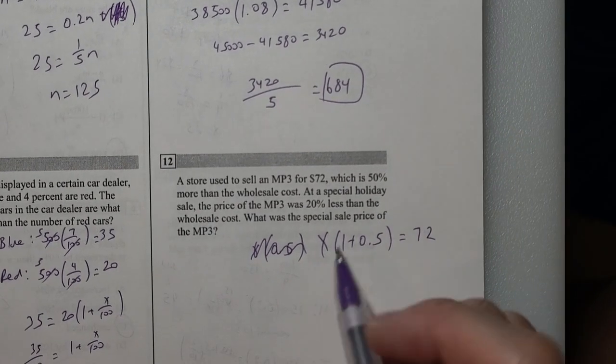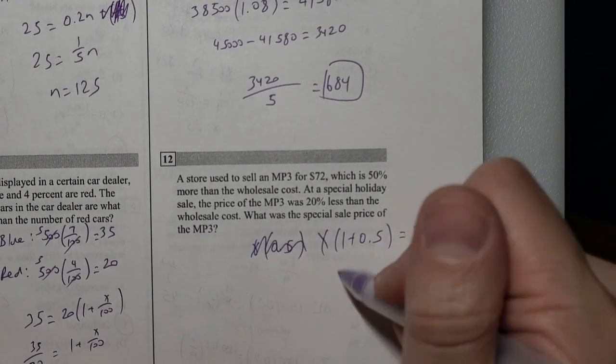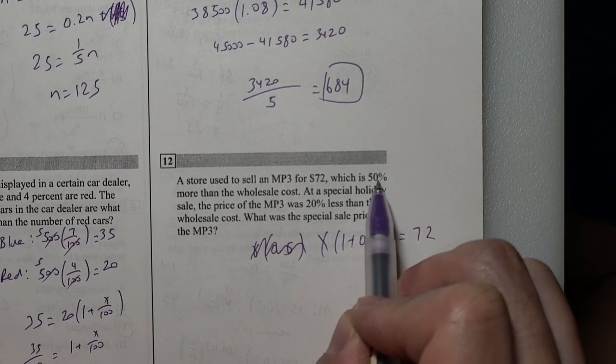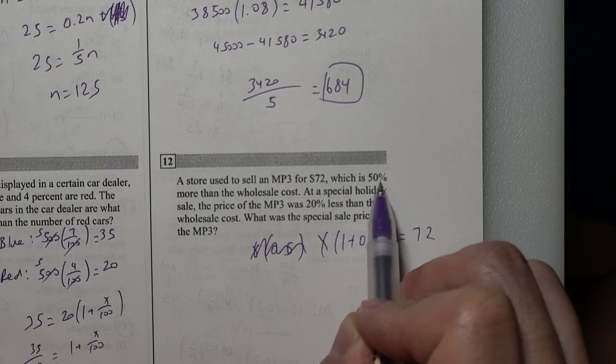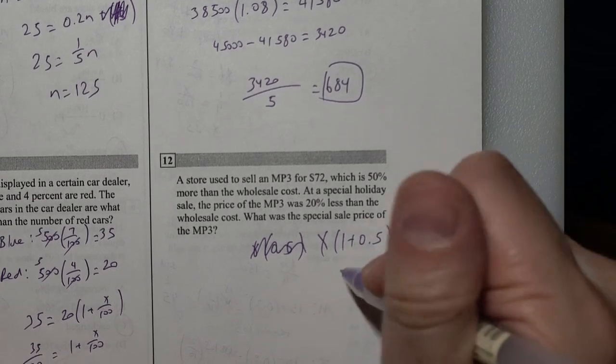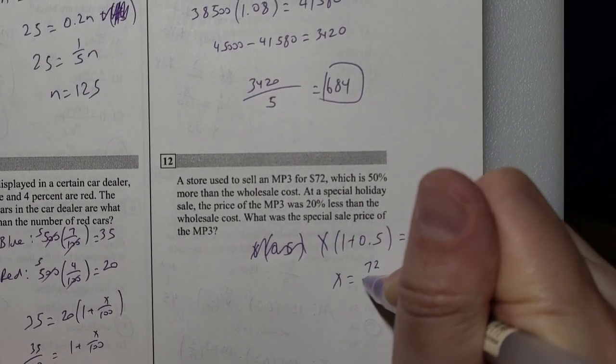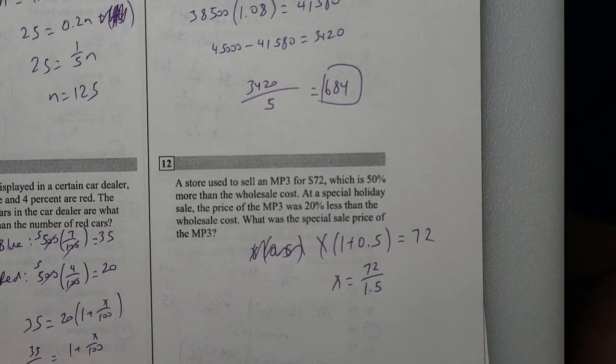Okay? So this is 50% more, so percent change again. Again, if it's 0% more, then it's the same price. If it's 100% more, it's doubled. So that's why this makes sense here. Okay? So, X is equal to 72 over 1.5.